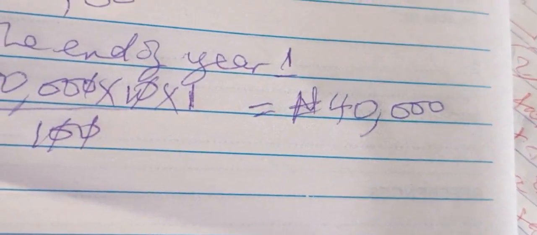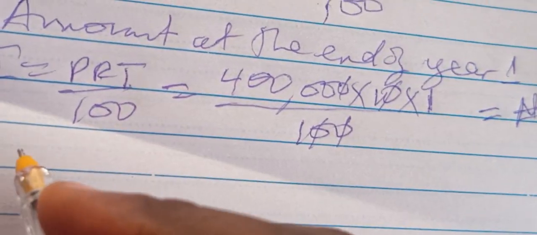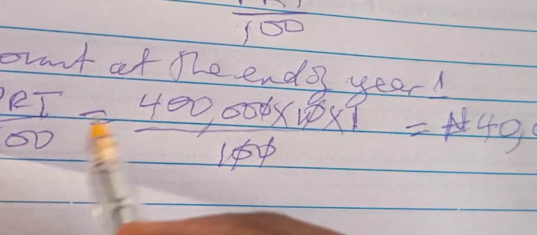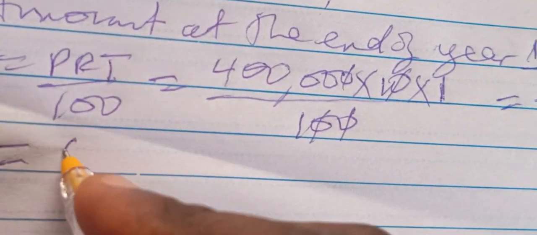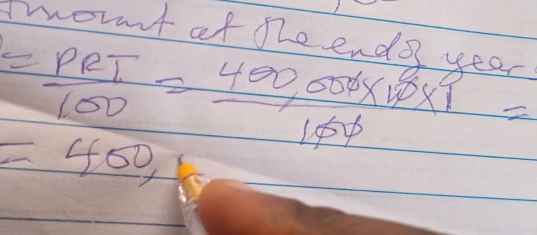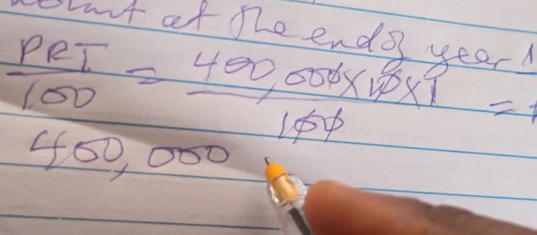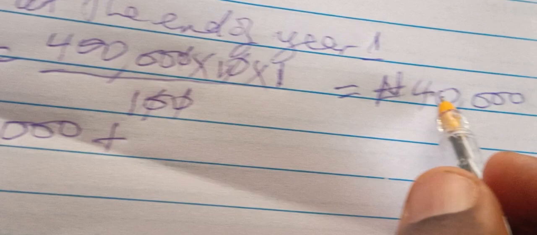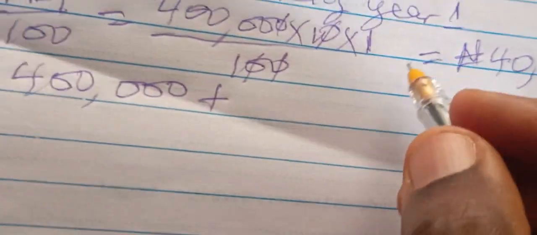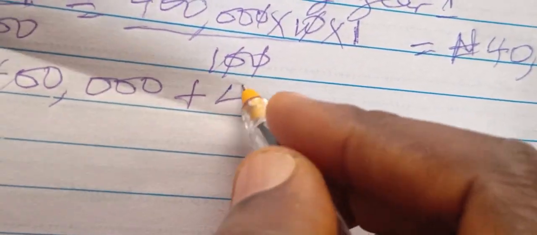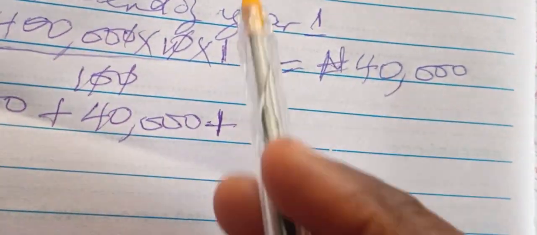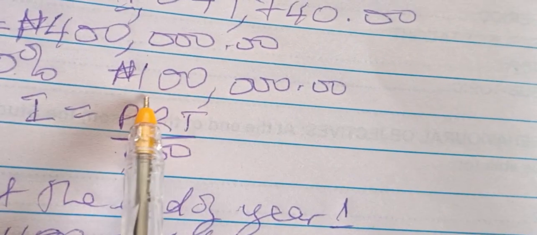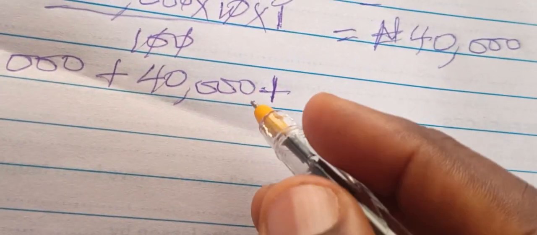Now, the amount at the end of this first year will be the principal itself, which is 400,000, plus the interest that we got, which is 40,000, plus the amount that will be added every year, which is 100,000.